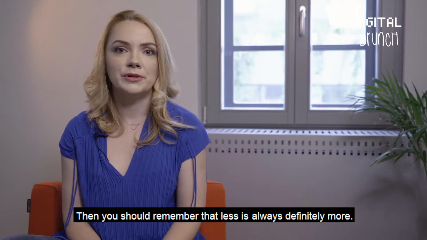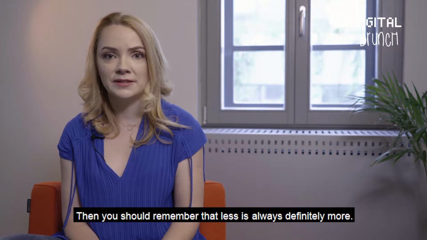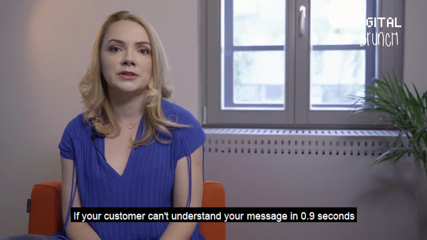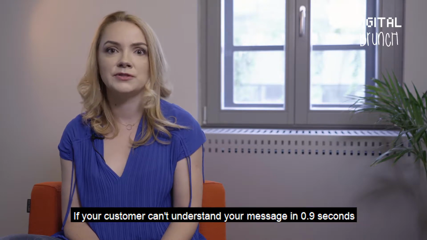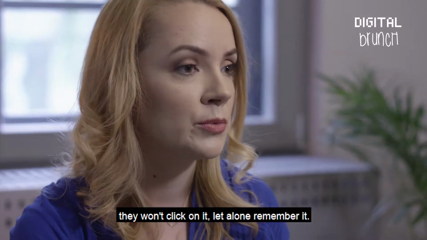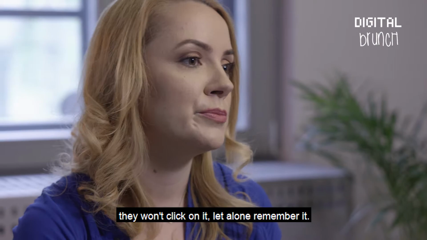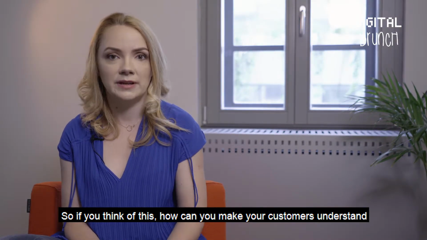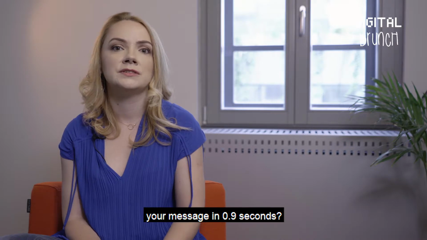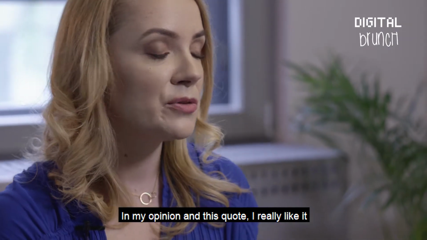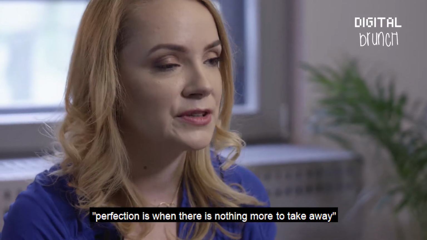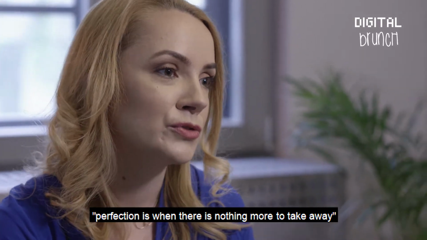Then you should remember that less is always definitely more, and especially when it comes to display banners. If a customer can't understand your message in 0.9 seconds, they won't click on it, let alone remember it. So if you think of this, how can you make your customers understand your message in 0.9 seconds? In my opinion, perfection, this quote, I really like it, perfection is when there is nothing more to take away.